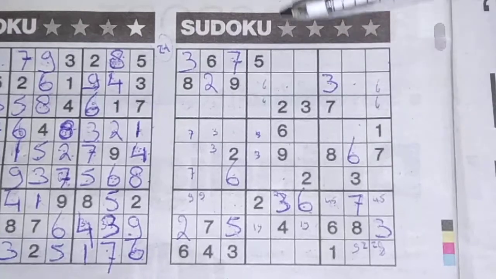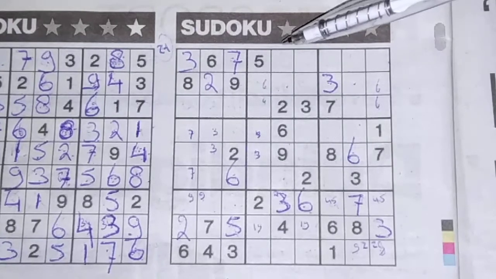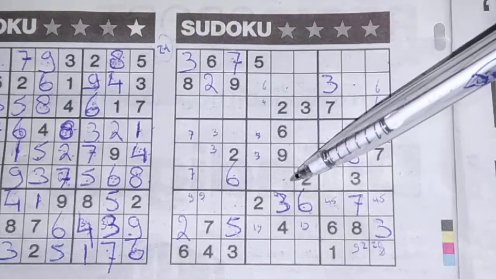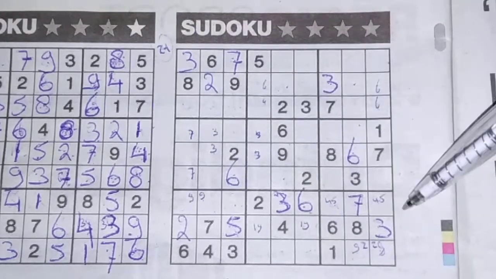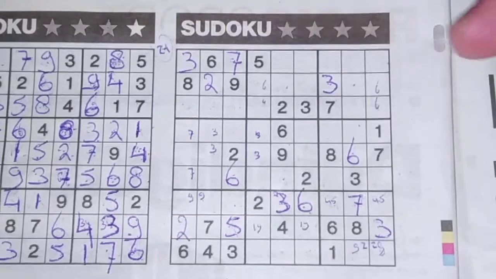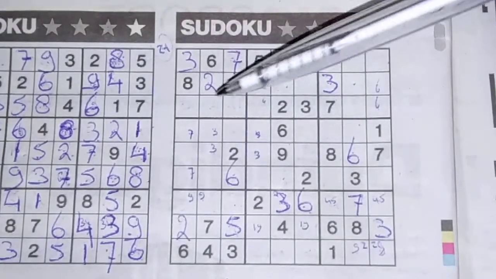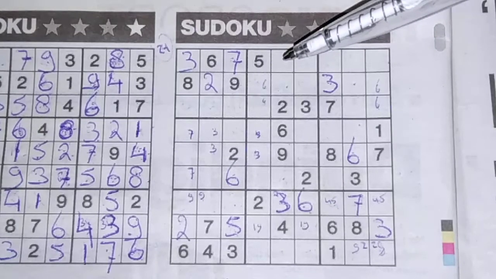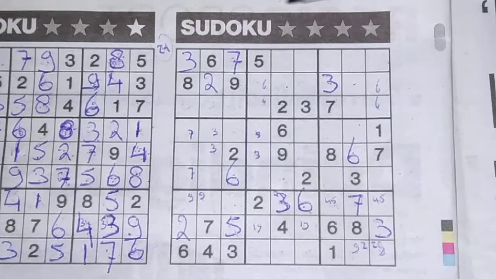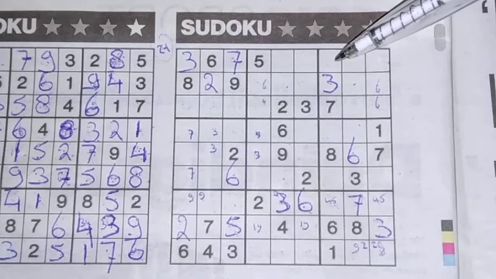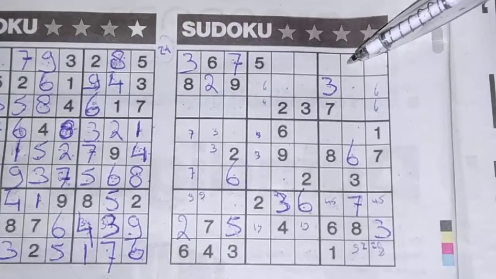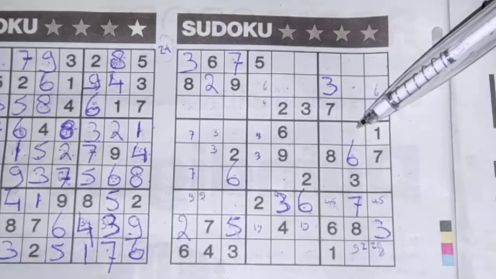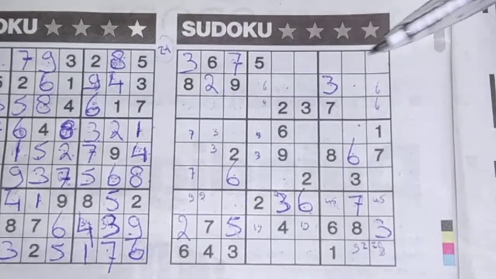Not easy, not easy. Four. I'm thinking hard. 2, 2, 2.